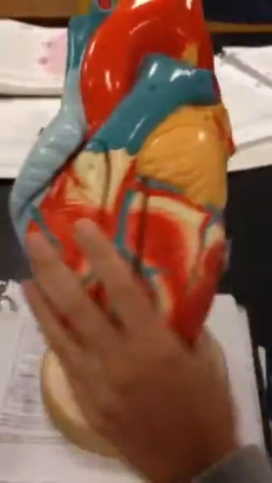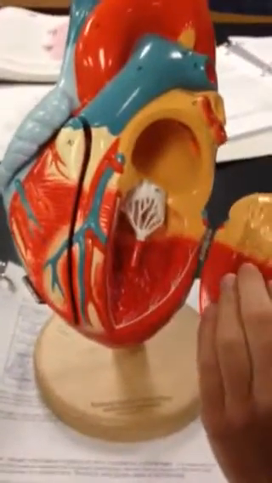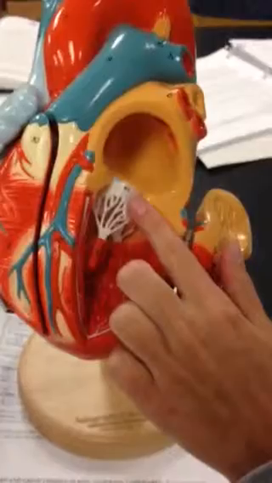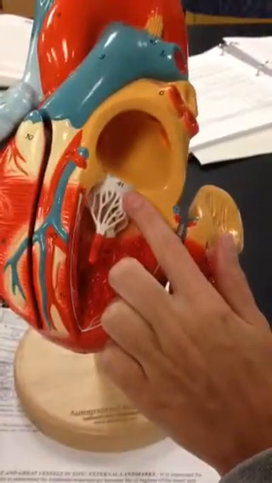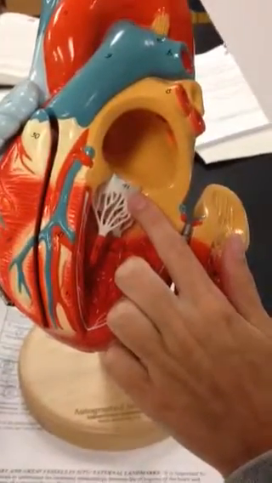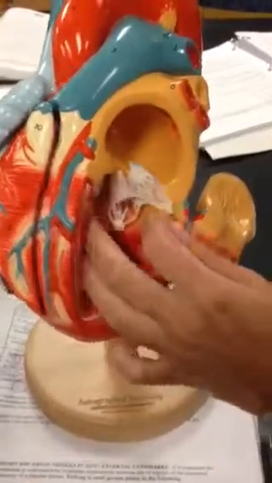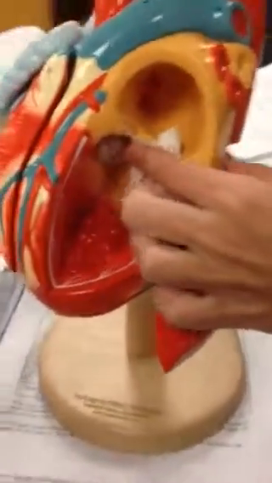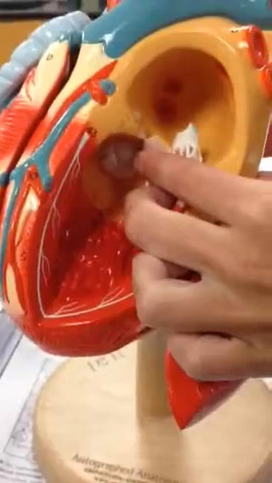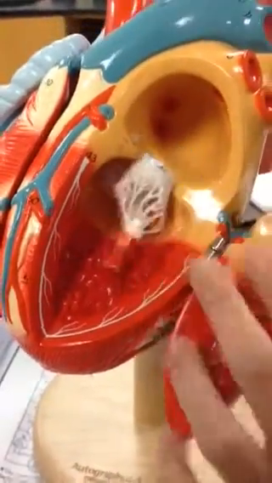And then you move over to the left ventricle and you have the atrioventricular valve, which has other names, bicuspid and mitral valve. And then underneath there, that little structure with 3 white things is the aortic semilunar valve.